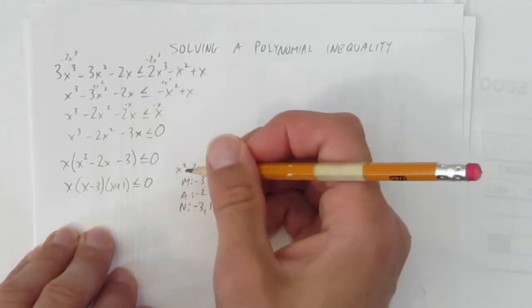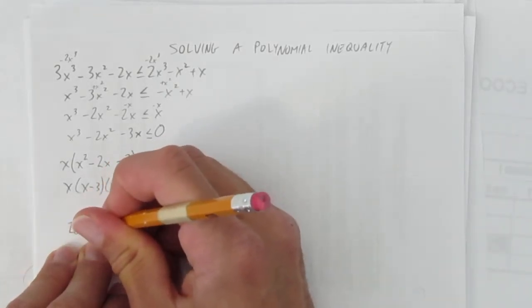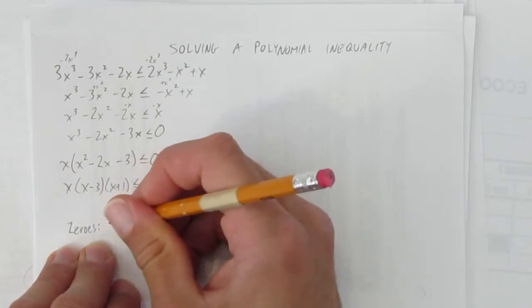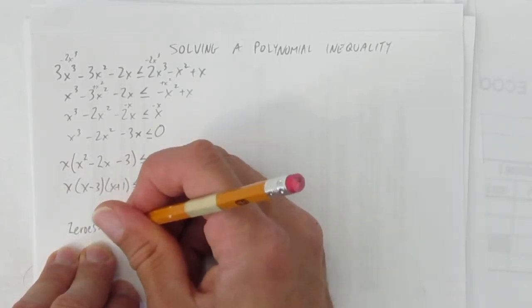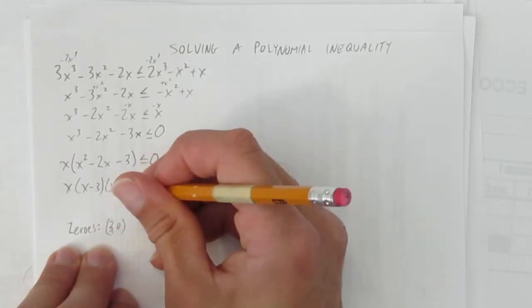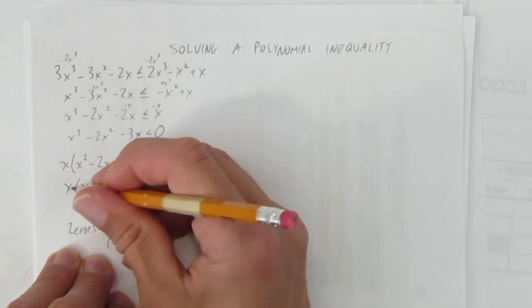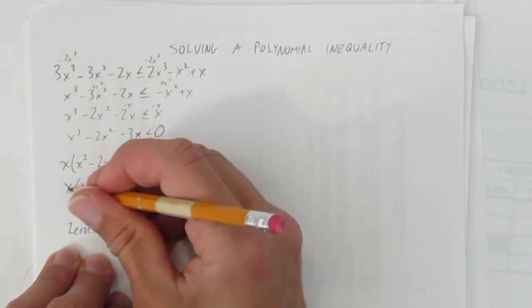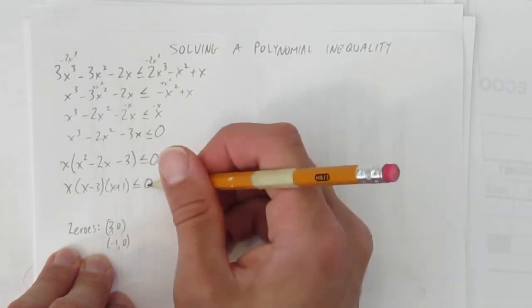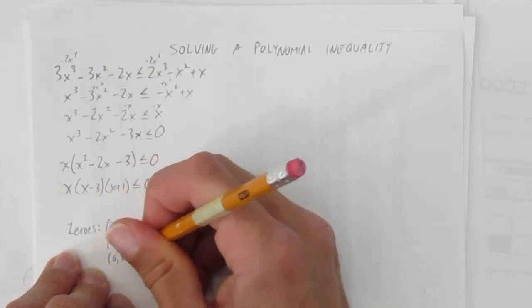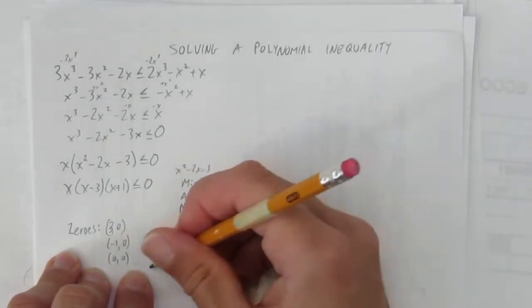Factored. Done. We can even see the zeros from this. The zeros are x equals 3, so we'll write the zeros as 3, 0. And also here negative 1, so negative 1, 0. And don't forget this one. Lots of people skip over it. This x is a 0. It makes this equation, if it were an equation, it's an inequality, but if it were an equation, the 0 would be 0, 0.